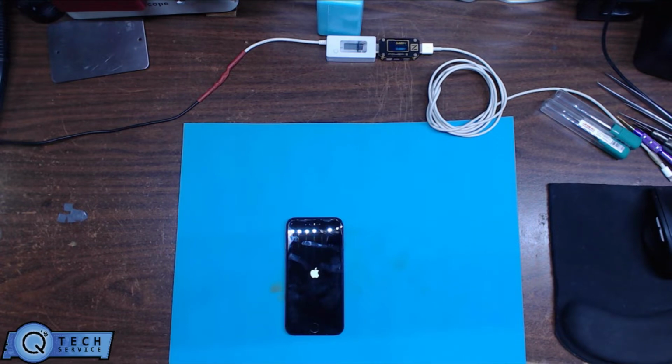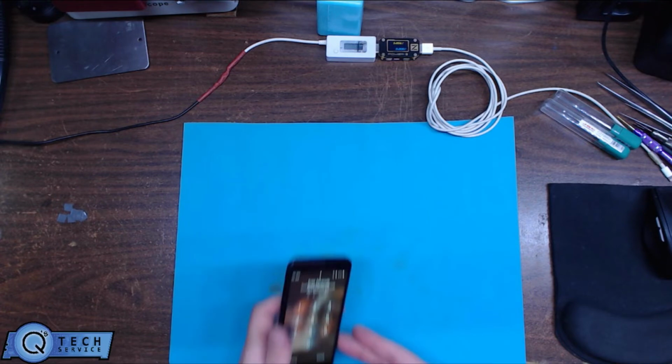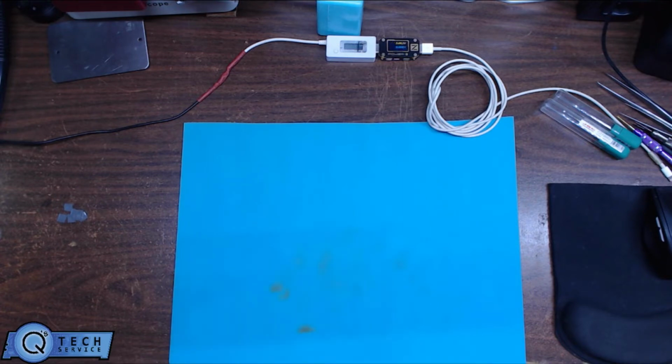This is like one of the longest phones I've seen with the audio IC boot issue. Oh, there it boot looped again. There it goes. Alright, so you see it booted. What did that take? Almost 5 minutes to boot.